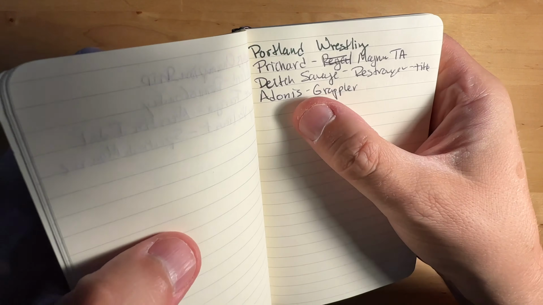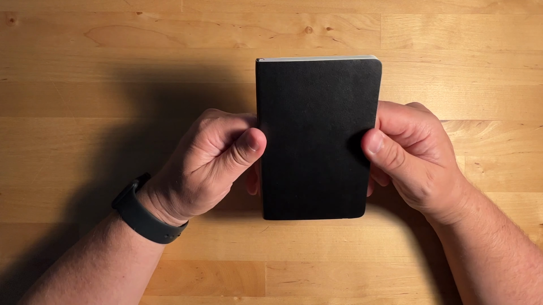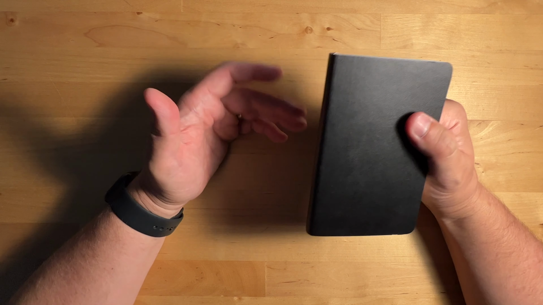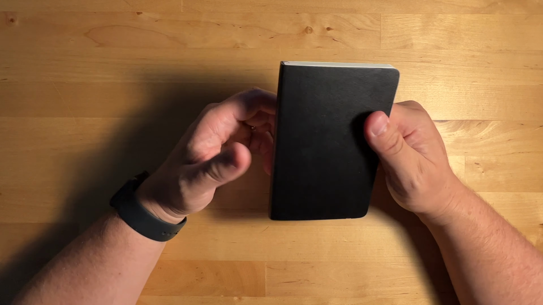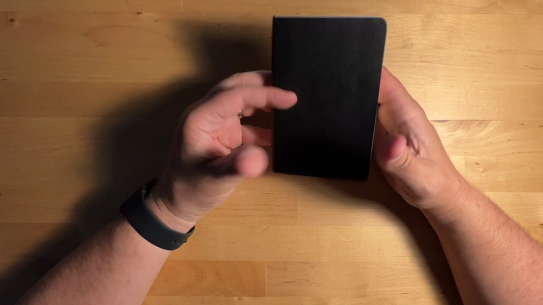Adonis versus the Grappler. I can also see myself just writing down little ideas, and this is good if I have to go out on the road, or if I'm working on a job or something and I don't get a lot to play. I go for a couple weeks without playing. I will have these notes so that I can always remember.